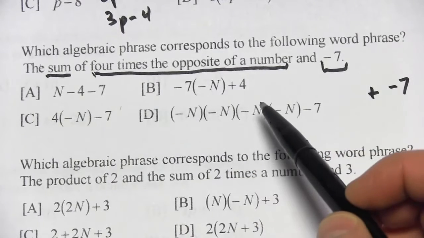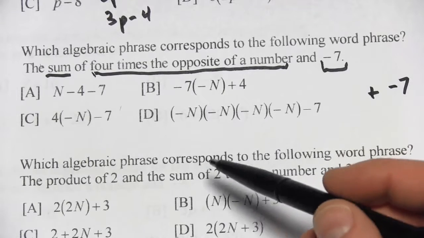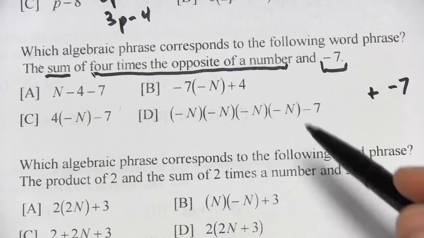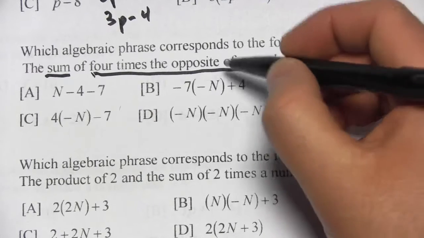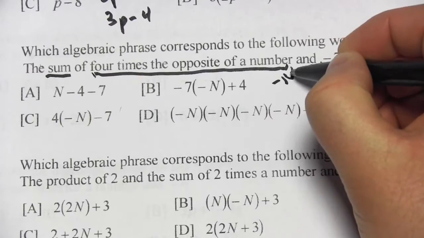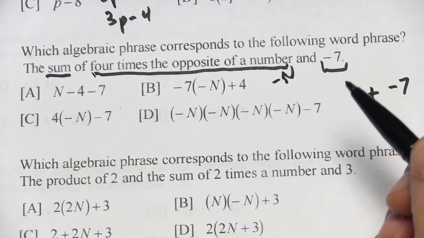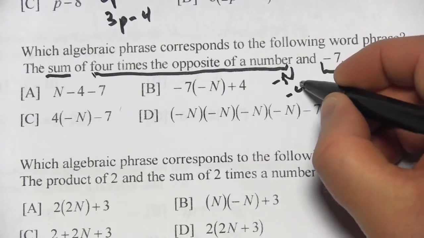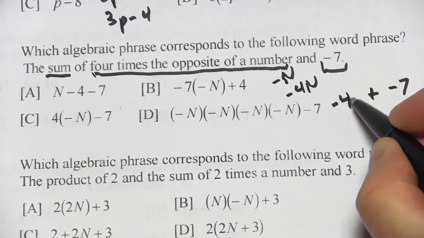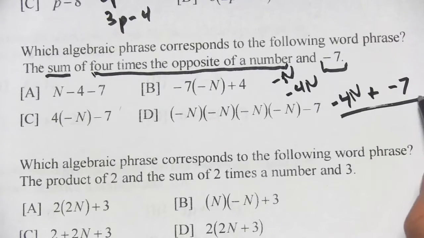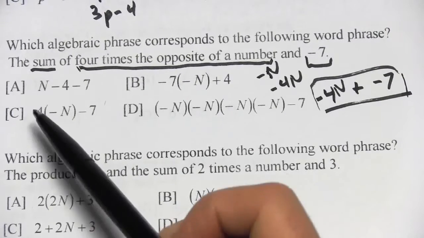4 times the opposite of a number. I mentioned that the opposite of a number is the negative of that number. So it looks like they're using n here. So if n is our number, the opposite of a number is minus n, negative n. But they want 4 times that. So I might write that as a negative 4n, or I might write it in another way. I'm going to stick with negative 4n because that's how I'd write it most often here. So this is basically what I've got. Let's see if it matches anything in our choices.